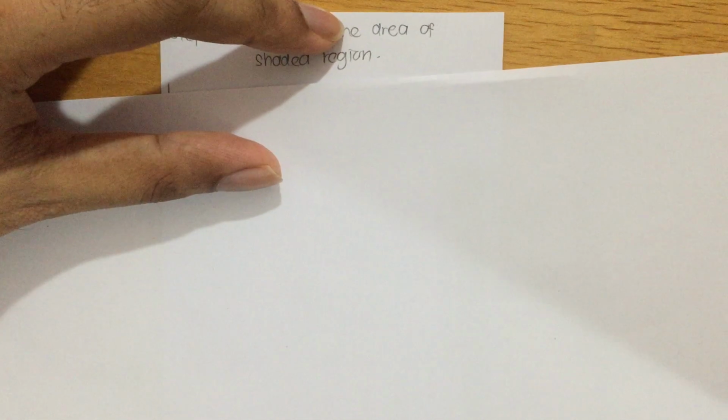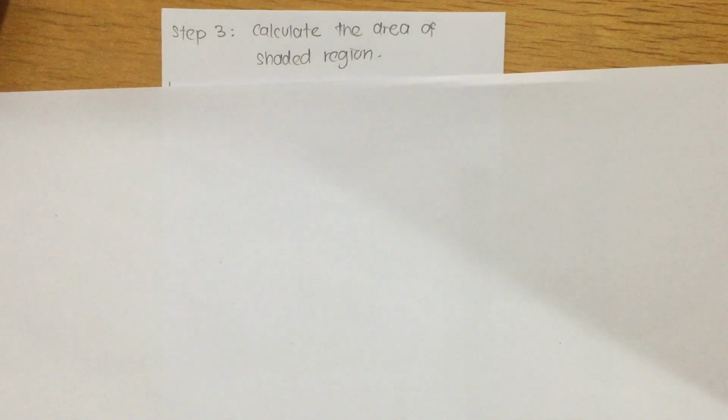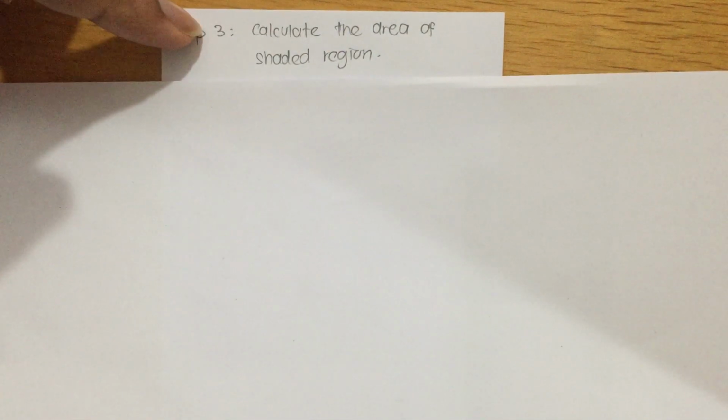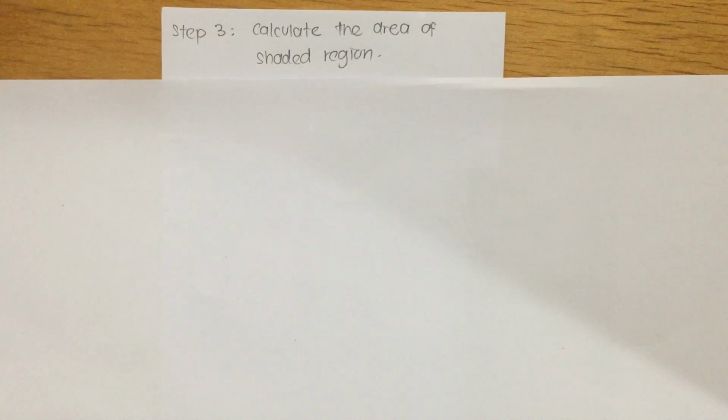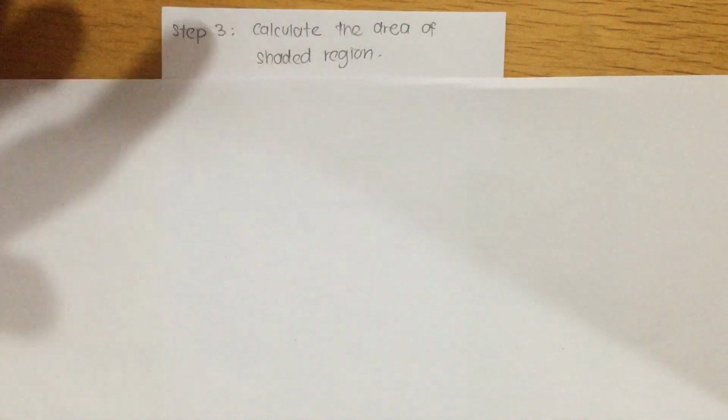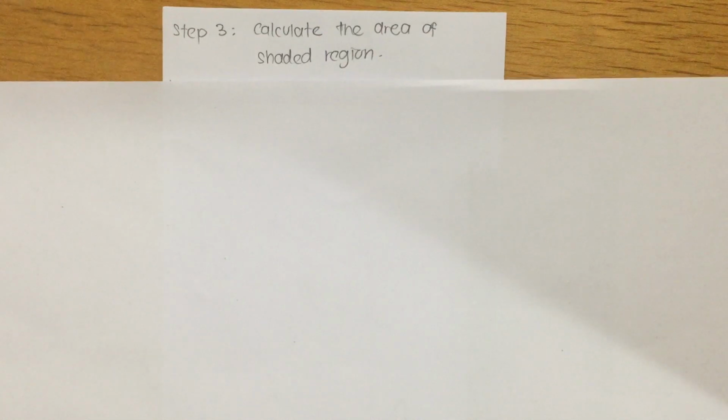Okay, once you have already successfully identified the limits, and then you have already expressed your equation y in terms of x, now you can calculate the area of the shaded region. Okay, by the way guys, before I forget, I should remind you that there is one area under the graph that is in the negative region. So when the area under the graph is in the negative region, you need to consider that as a positive area, not a negative area guys, because area should be a scalar value, not a minus value.